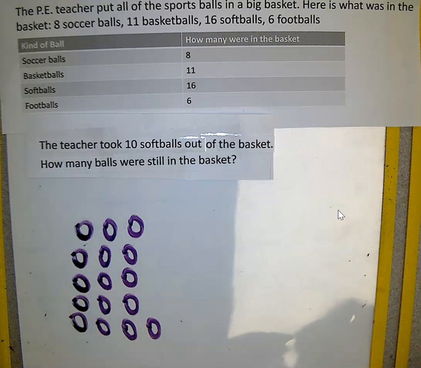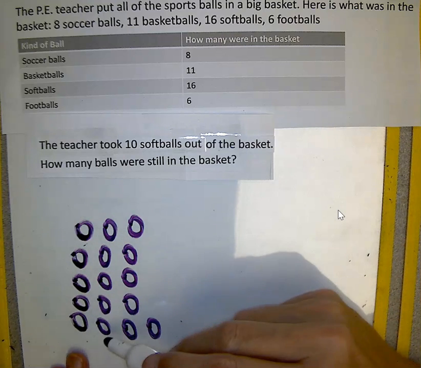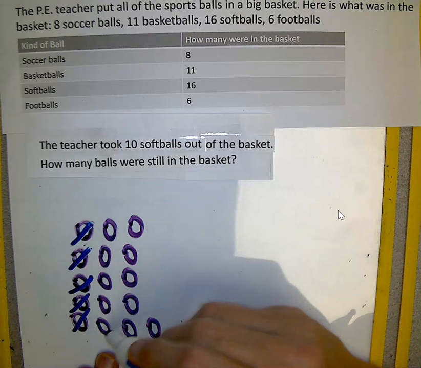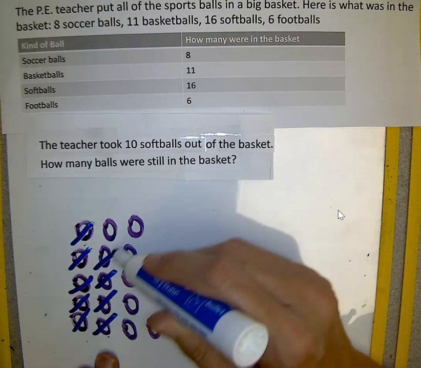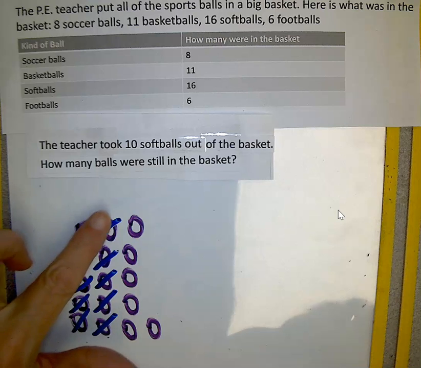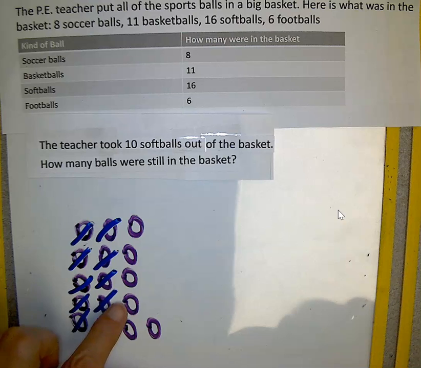If I had 16 softballs, but the teacher took 10 out, let's take the 10 out that the teacher took. I know this is a group of 5 and this is a group of 5, so I'm going to take these out. 5, 6, 7, 8, 9, 10. How many were left? That's right. I have a group of 5 and 1, so that is 6. 1, 2, 3, 4, 5, 6.